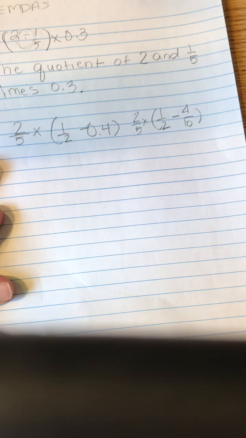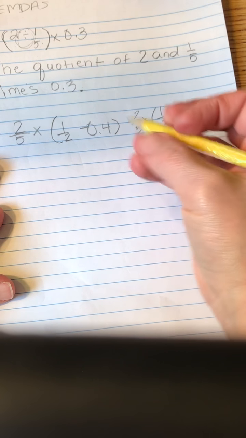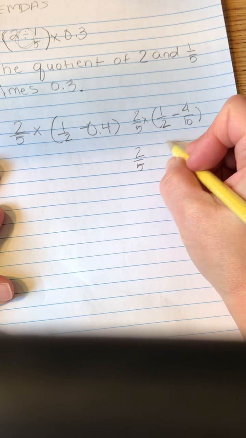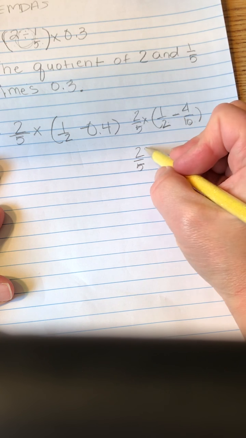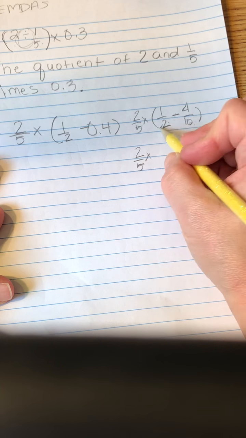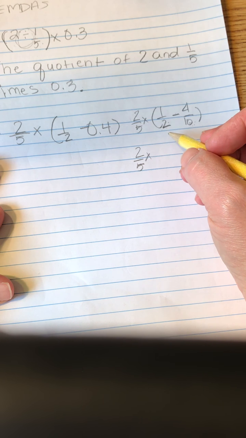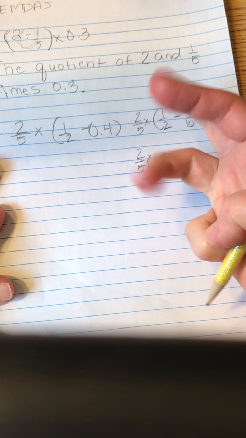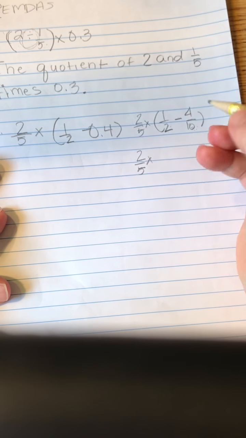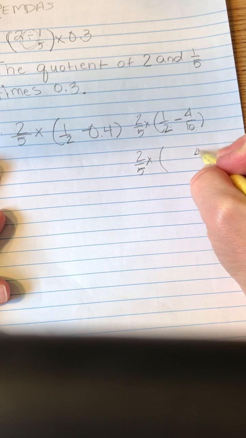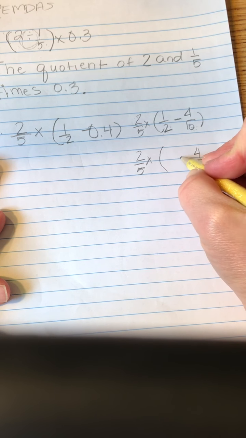All right, so I cannot subtract with unlike denominators. So I'm going to put this 2/5 here. I haven't used it yet. I want to find a common denominator of 2 and 10. So the first thing I'm going to check is, can 2 go into 10? 2, 4, 6, 8, 10. It does. It goes 5 times. That means that I can leave 4/10. I can use 10 as my denominator.